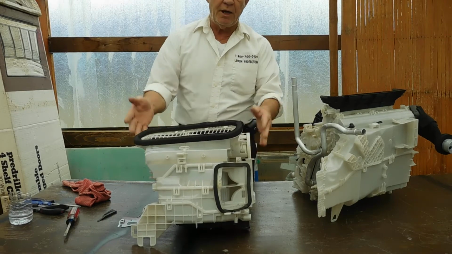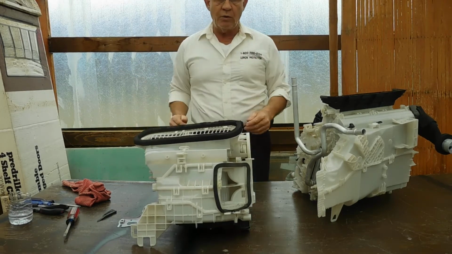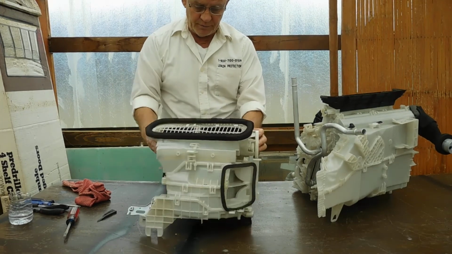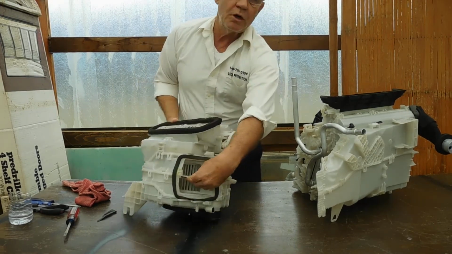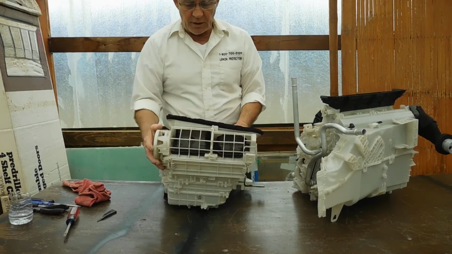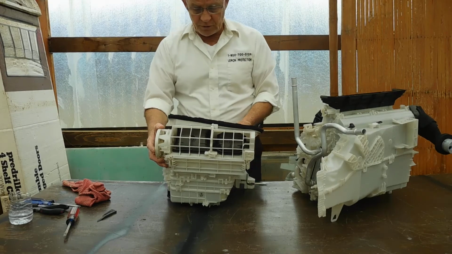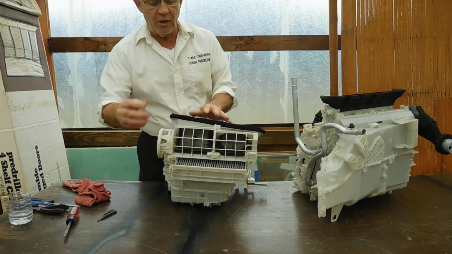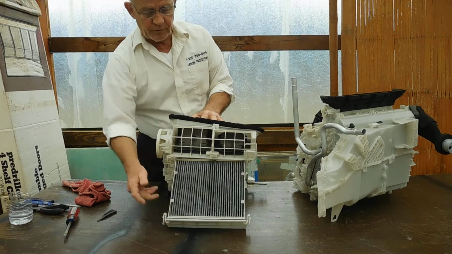Now if you're sitting in the passenger seat, this is going to be directly in front of you under the dash. This is where the air comes in. This is where the air comes out. This here is the side that you're going to be looking at if you're sitting in the driver's seat. We have right here what is called the cabin air filter.